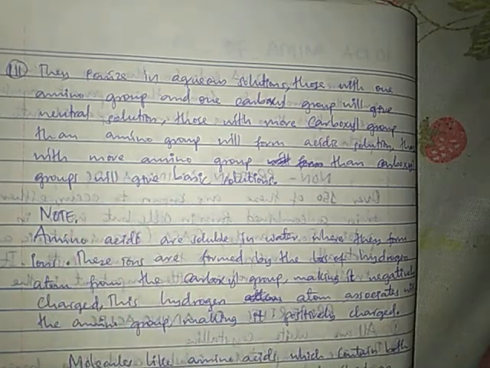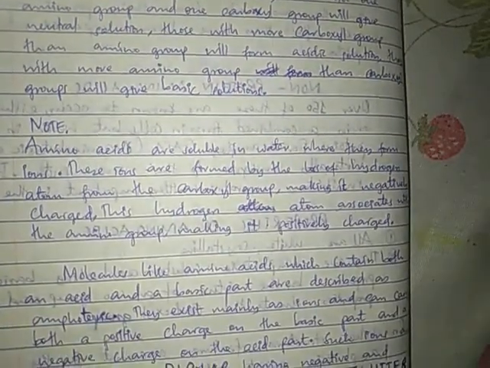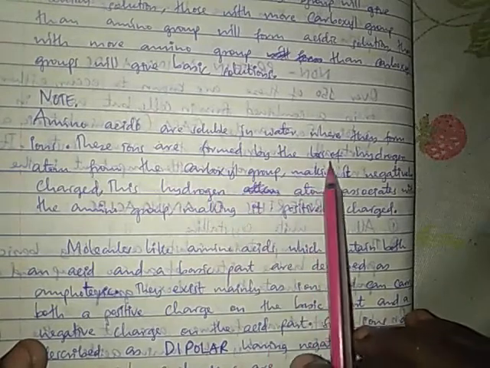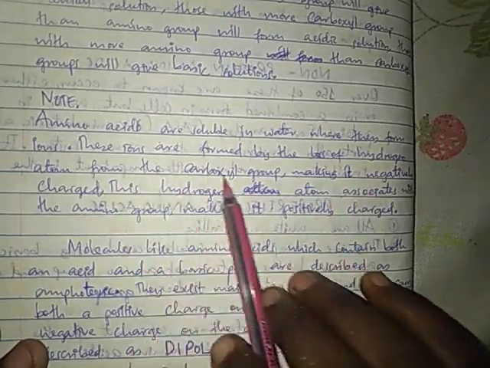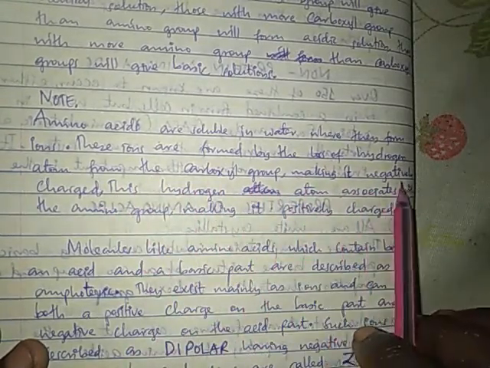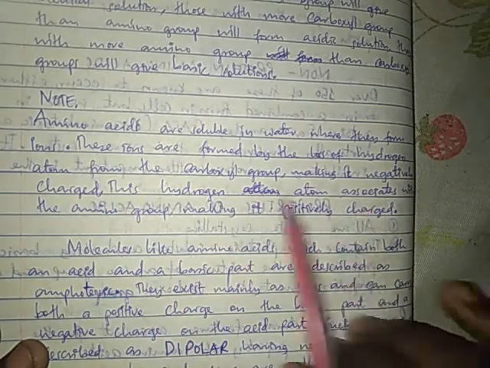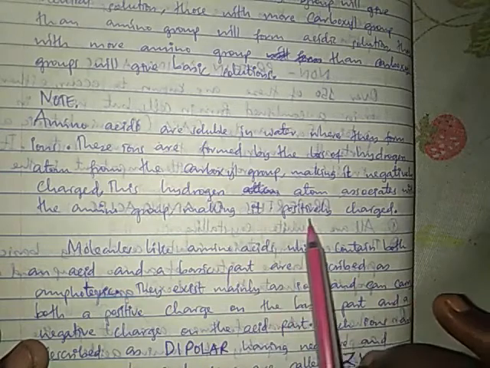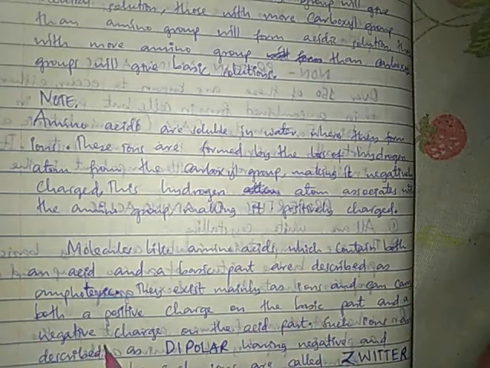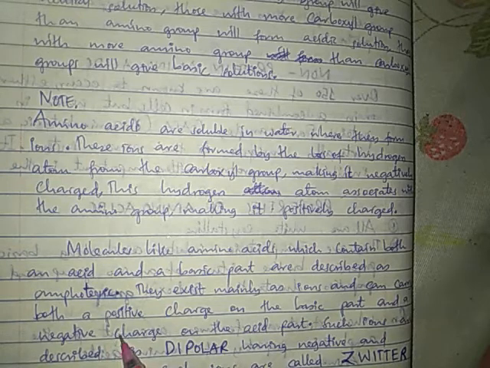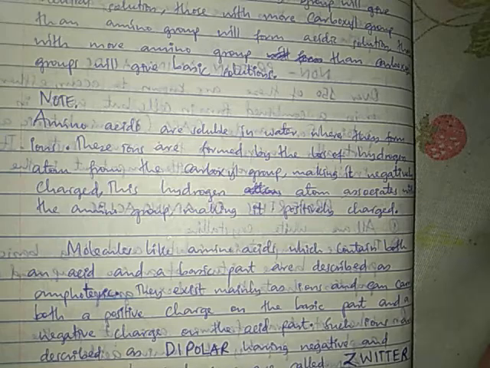Note, amino acids are soluble in water where they form ions. These ions are formed by the loss of hydrogen atom from the carboxyl group, making it negatively charged. This hydrogen atom associates with the amino group, making it positively charged. So in a solution, the amino acids become charged because of the dissociation.